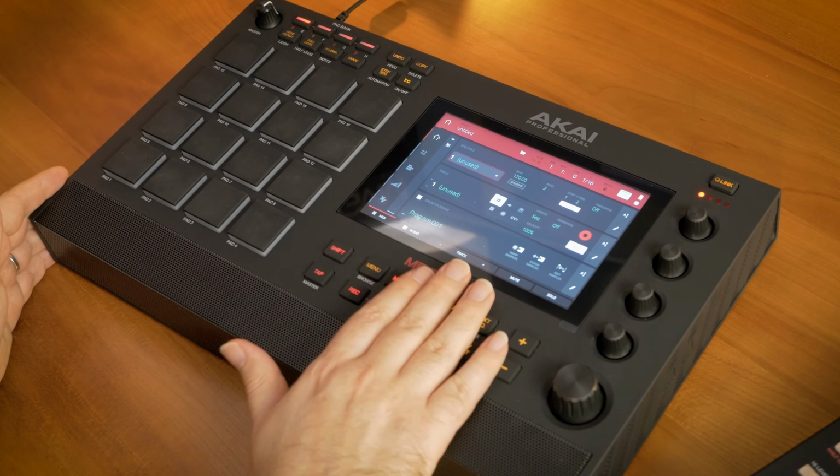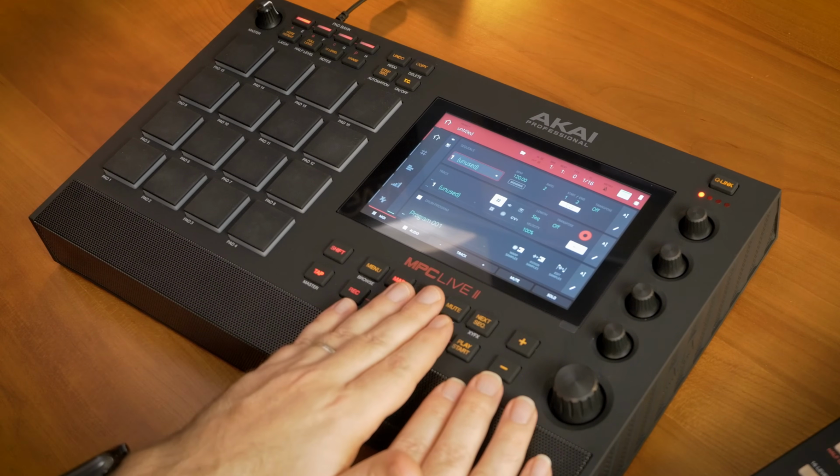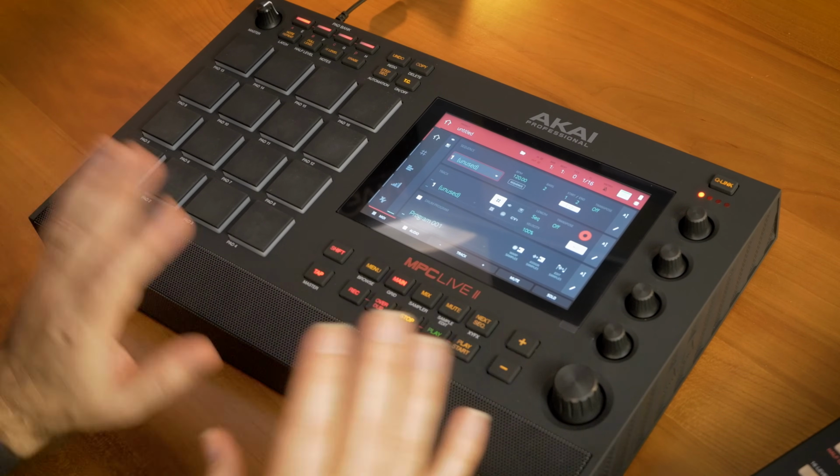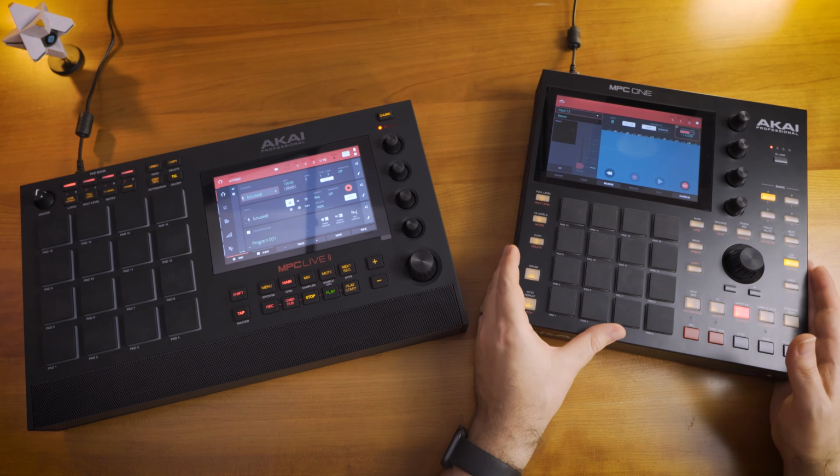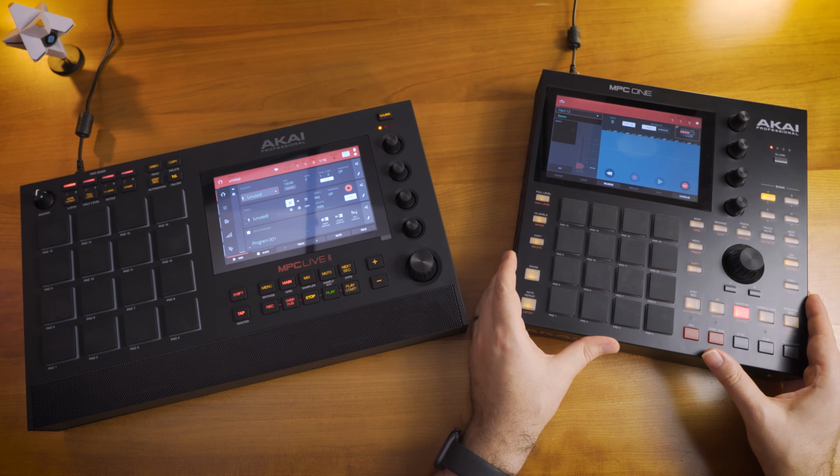So over to the Live 2, these buttons are nice and rubberized. The build quality overall on the MPC Live 2 feels like a step up. Not to say the MPC One feels bad, so I don't want to give that impression. This doesn't feel bad or like a toy, but there's definitely more of a plastic feel to the MPC One.